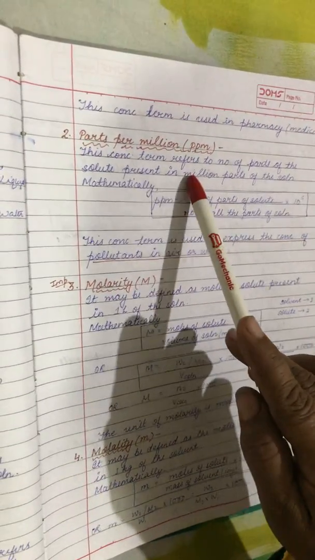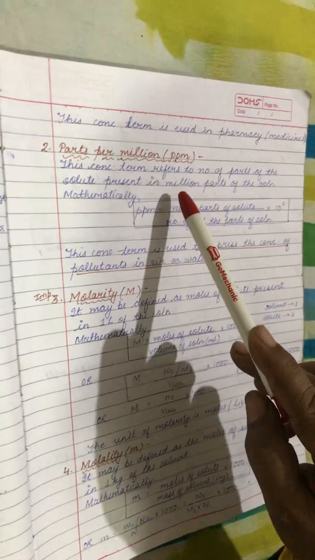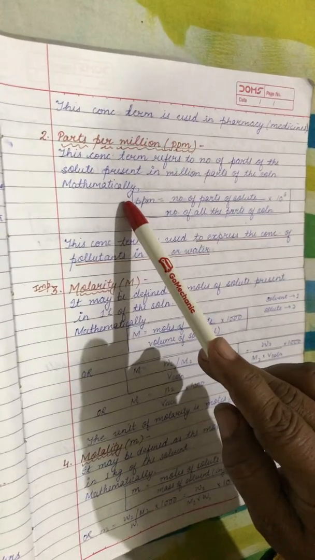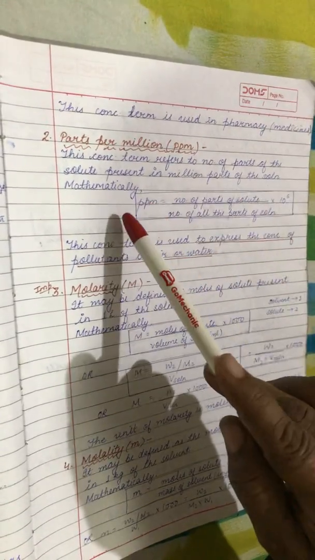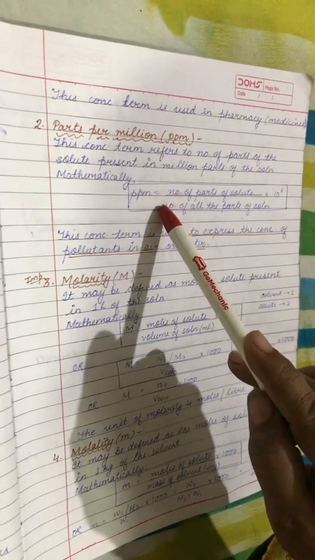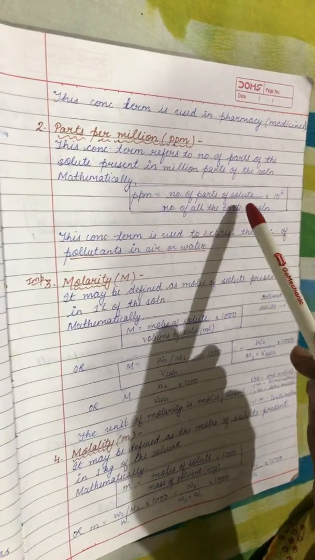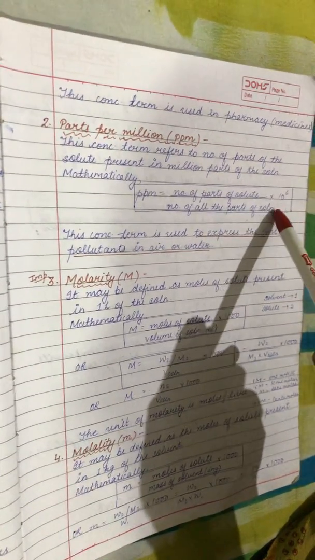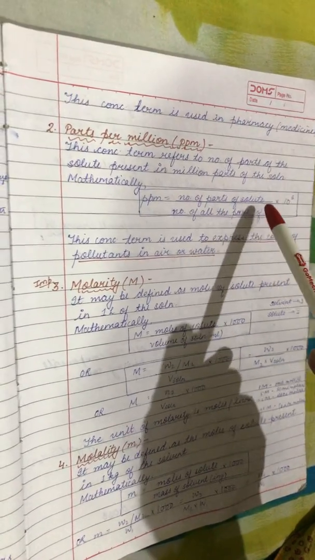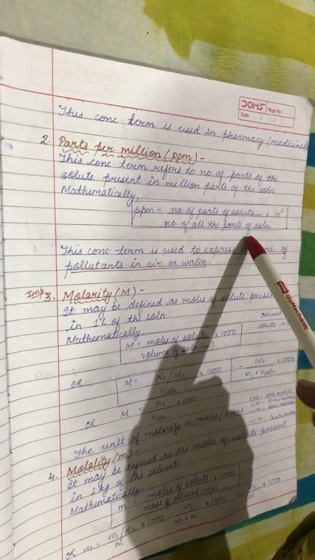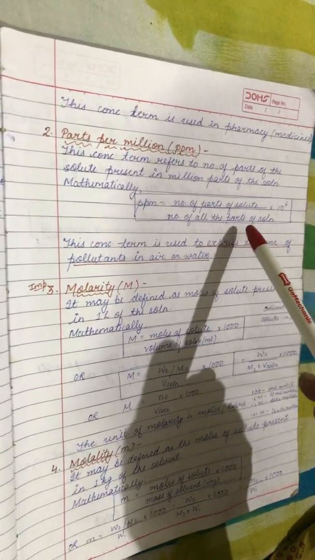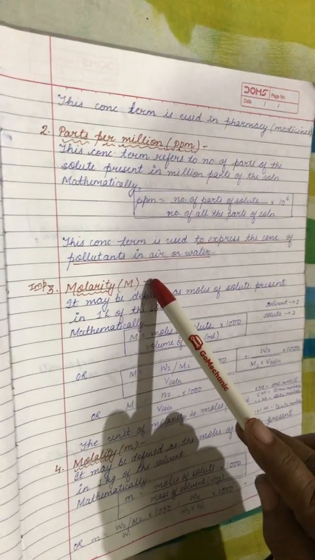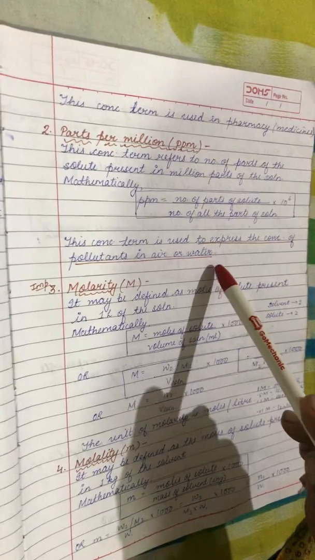Next we have parts per million, that is ppm. This concentration term you already know. It refers to the number of parts of the solute present in a million parts of the solution. So mathematically ppm will be equal to number of parts of solute upon number of all the parts of solution into 10 raised to the power 6. Here the parts of solute and the parts of all the solution may be taken in terms of mass or volume. This concentration term is used to express the concentration of pollutants in air or water, which is quite less.